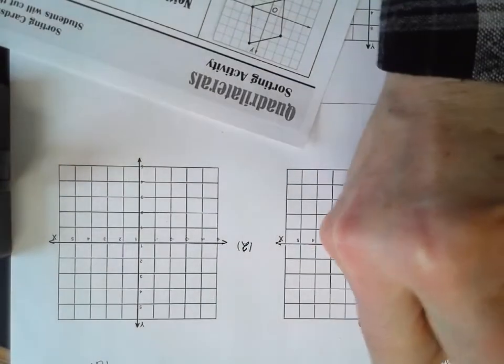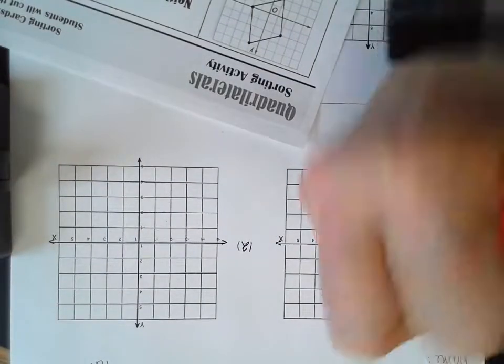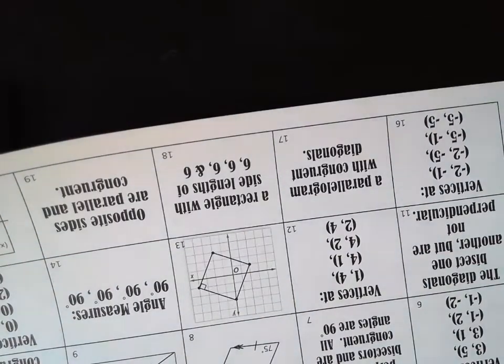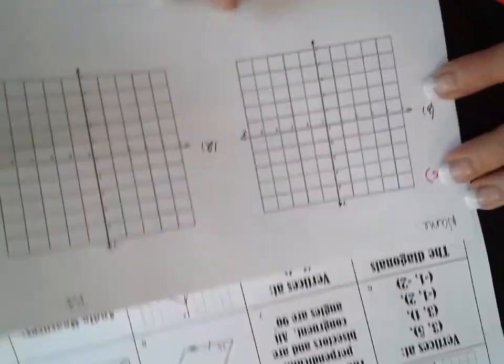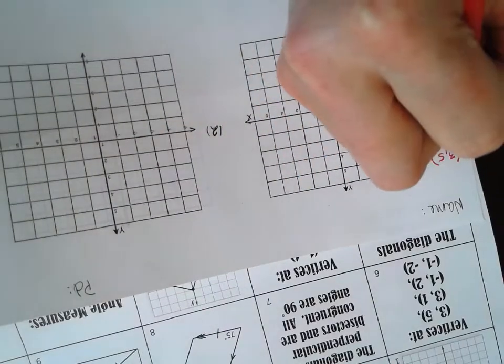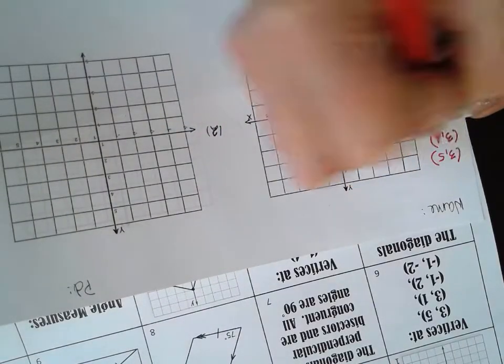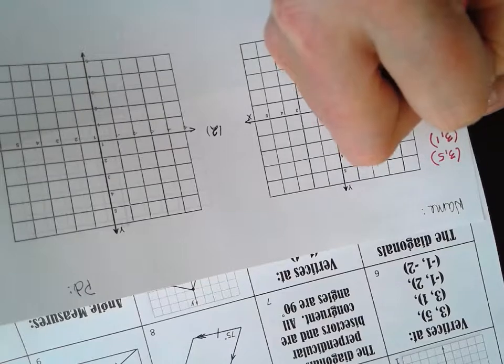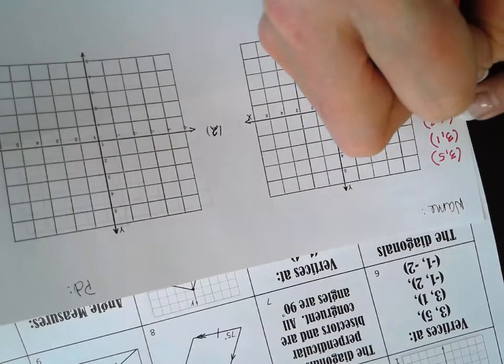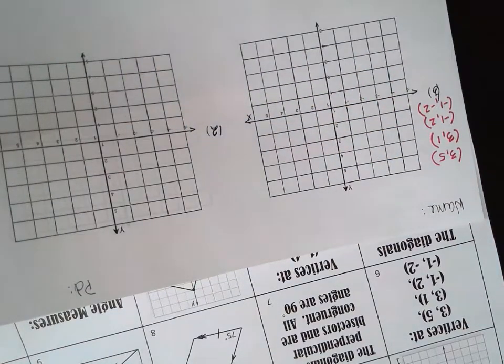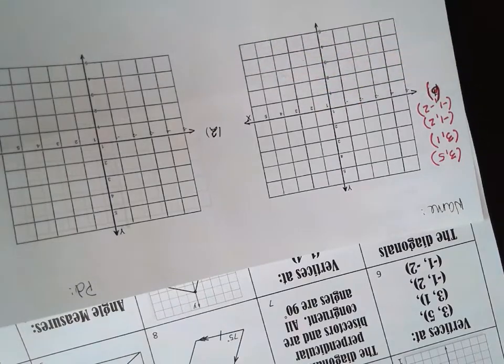Now I'm going to write those down so I can keep track. I'll make a copy, and I'll be more than happy to make one for you. Okay, we're doing number 6.